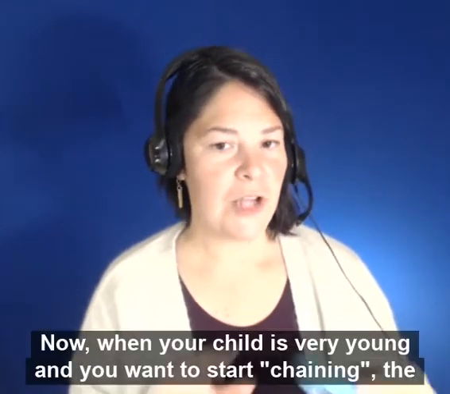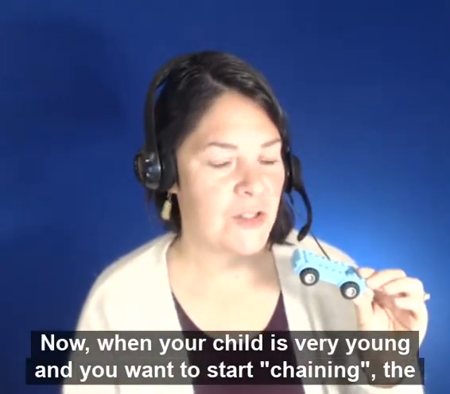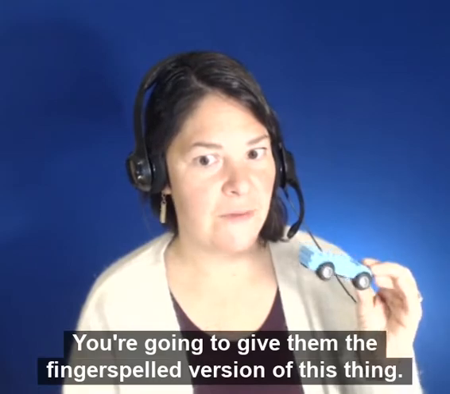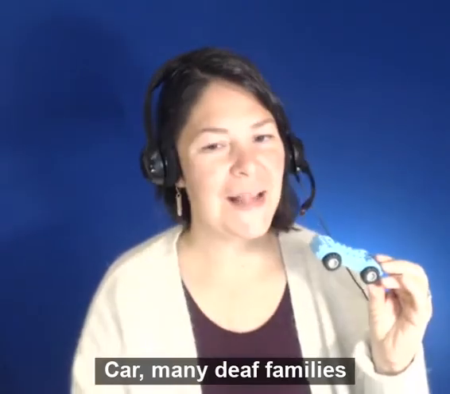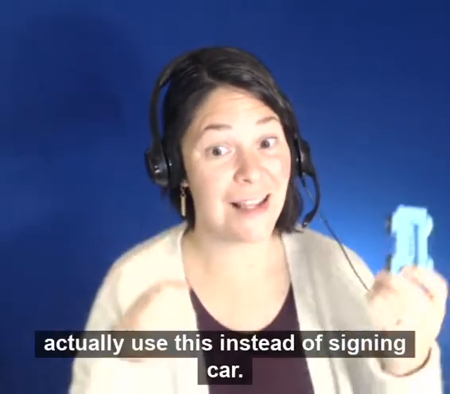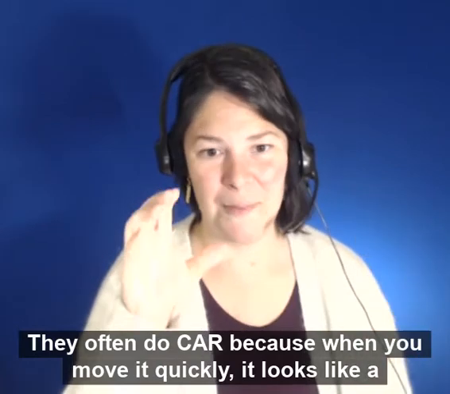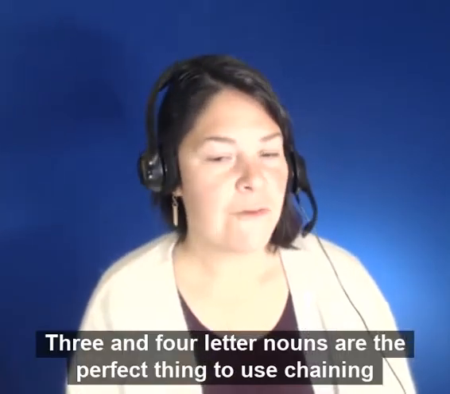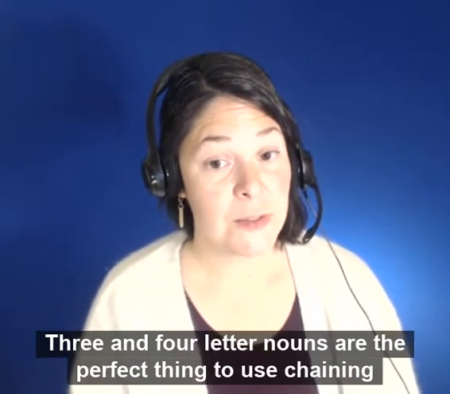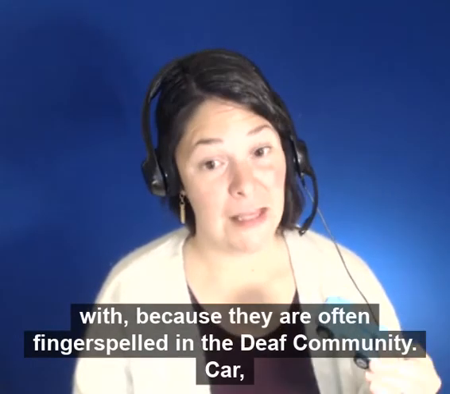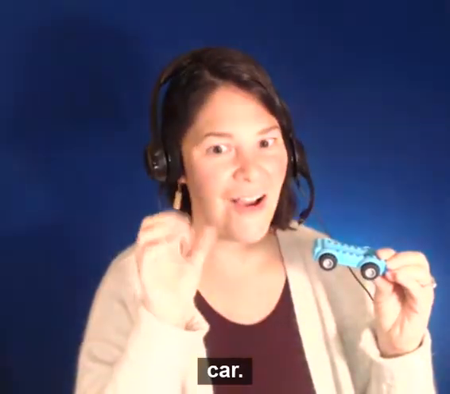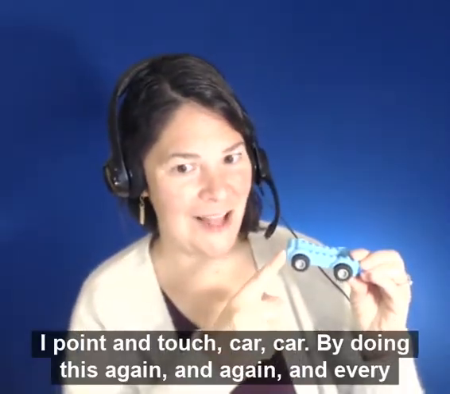Now, when your child is very young and you want to start chaining, the best thing to do is to use a thing that they already love. You're going to give them the fingerspelled version of this thing. Car. Many deaf families actually use this instead of signing car. They often do CAR because when you move it quickly, it looks like a sign. 3 and 4 letter nouns are the perfect thing to use chaining with because they are often fingerspelled in the deaf community. Car. I point and touch.